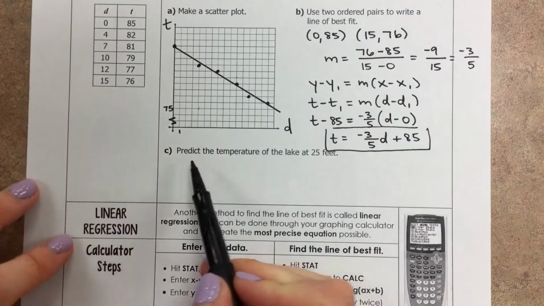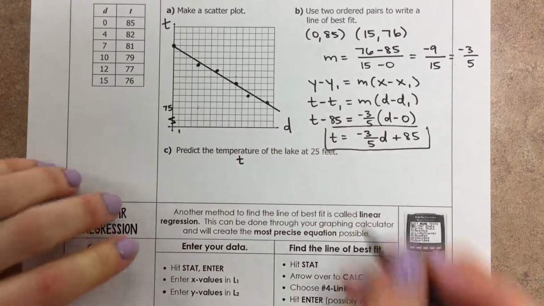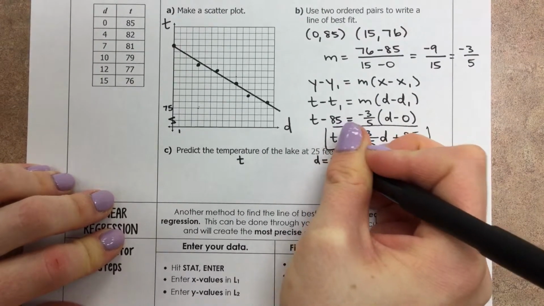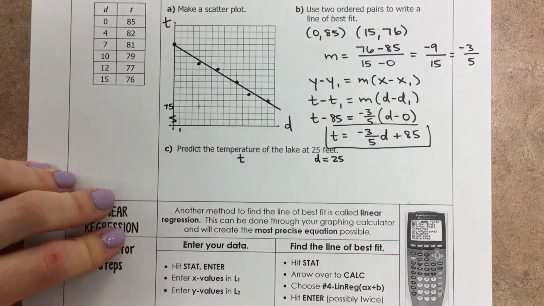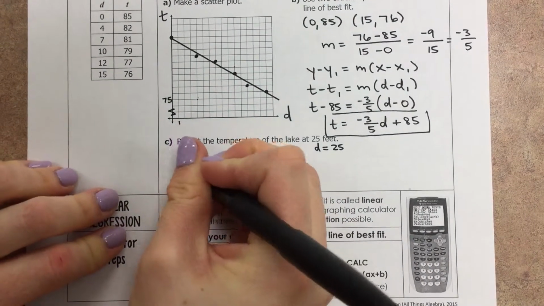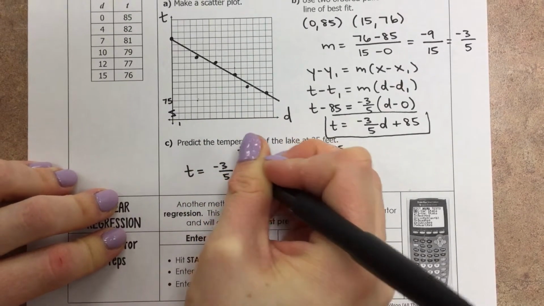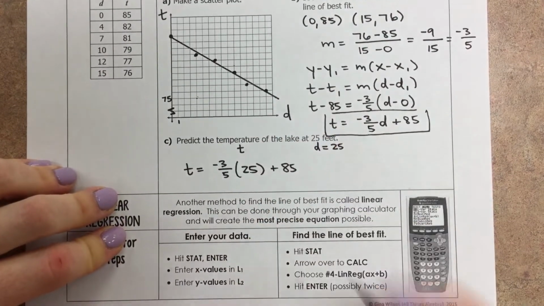For part C, it says predict the temperature of the lake. So we want to find T at 25 feet. So that is when D is equal to 25. So they're asking me to get an approximation for T when D is equal to 25. So I'm just going to take that 25 and plug it in right here. So we'll have T equals -3/5 times D. So I'm plugging in the 25 right there, and then plus 85.